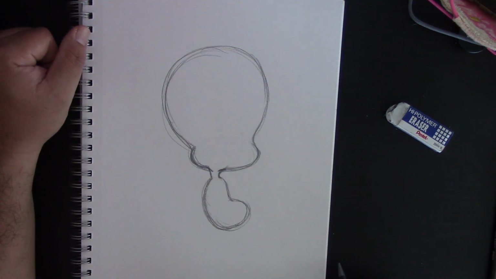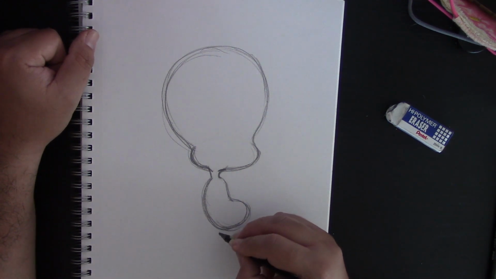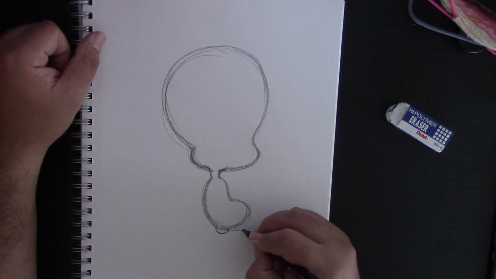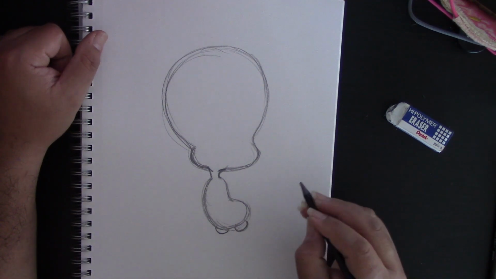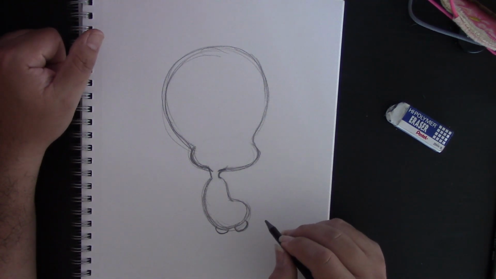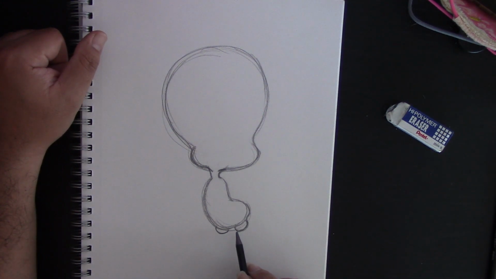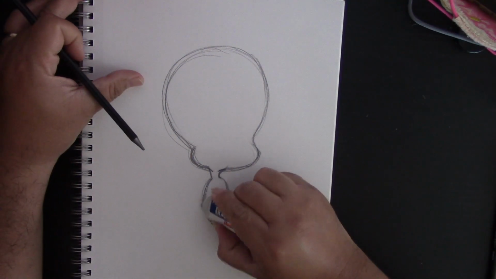All right. So on the bottom of the character, we have a couple of ovals that'll be sticking out here. Two small ovals are going to be sticking out here. And these are going to be the beginnings of the legs here. I'm going to erase some of this line because it's a bit thick.